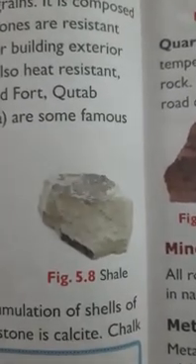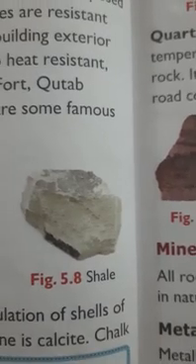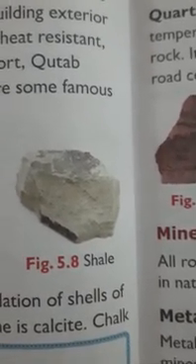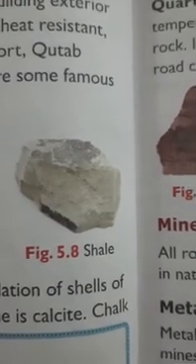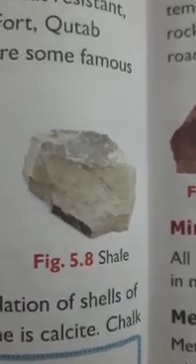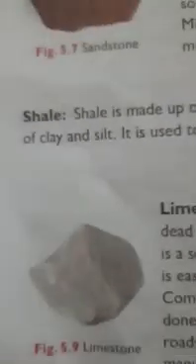Next is shale. Shale is a type of sedimentary rock. Shale is made up of hardened layers of very fine particles of clay and silt. It is used to make cement and bricks. Next is limestone.